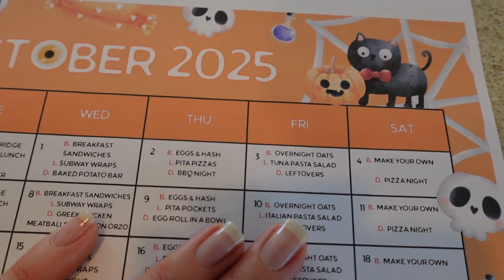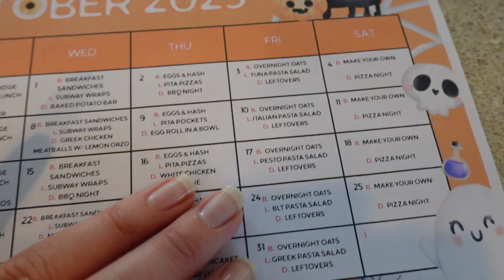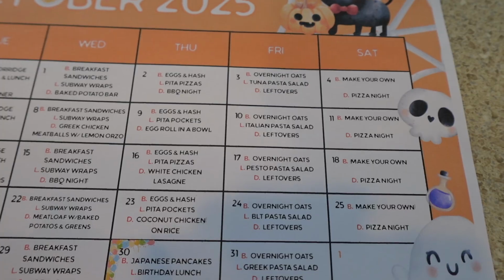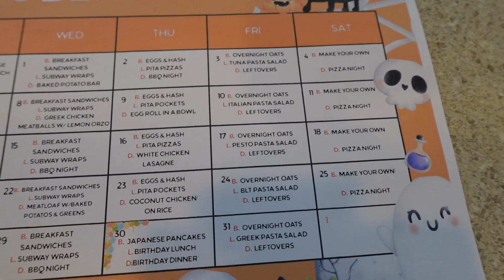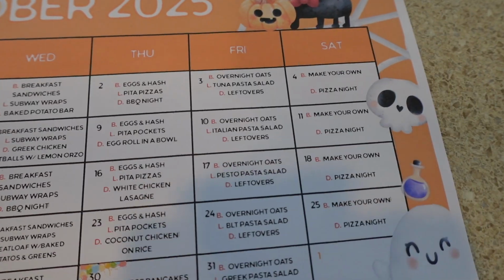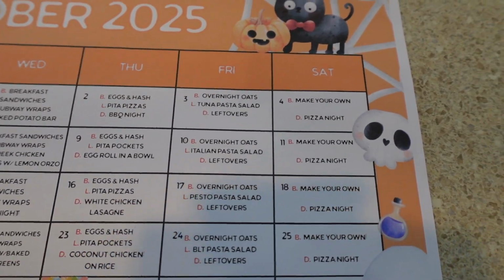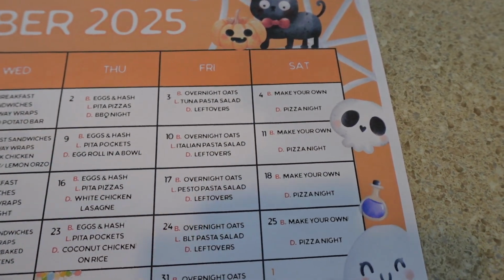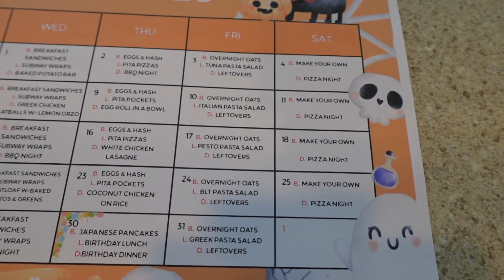Okay, Friday morning, we're going to be doing overnight oats. And we do change up the flavor when it comes to overnight oats. It's not always the same thing. We change it up every week so people don't get bored of it. And then Saturday is a make your own breakfast day. I do not make breakfast for everyone on a Saturday.